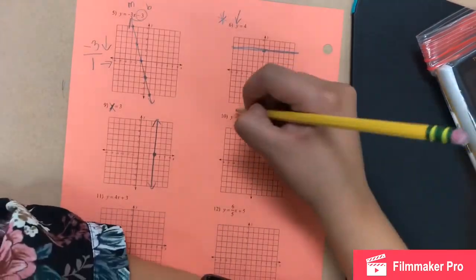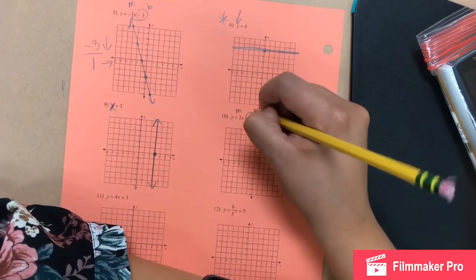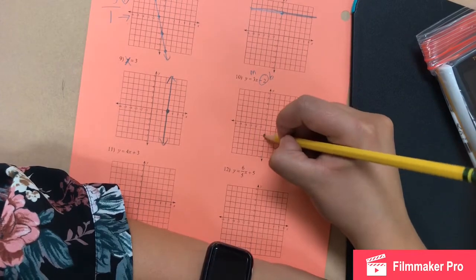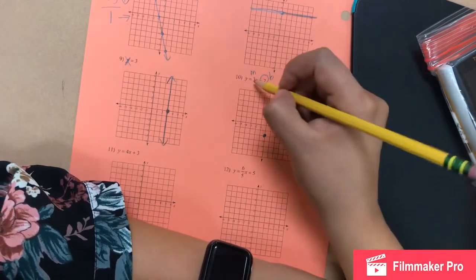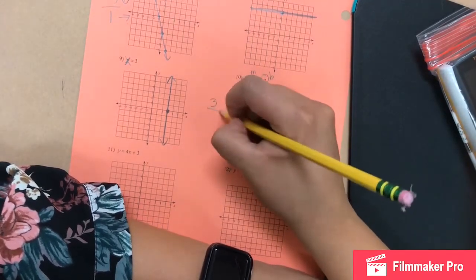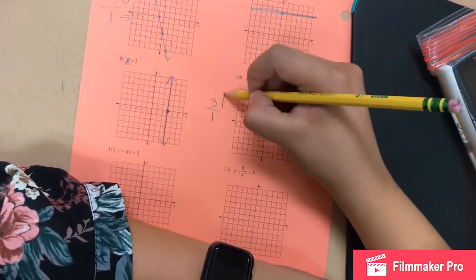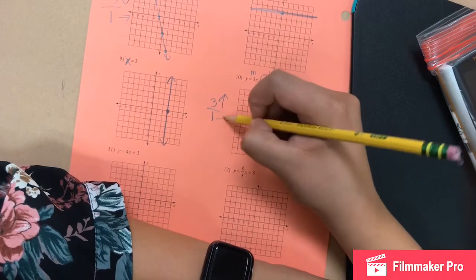Number 10, my slope is 3, my y-intercept is -2. The y-intercept at -2 is below 2, my starting point. 3, in order to make it a fraction, I put it over 1 so it doesn't change its value. +3 on top means go up. +1 on bottom means go right.